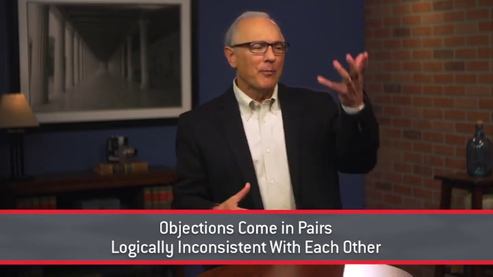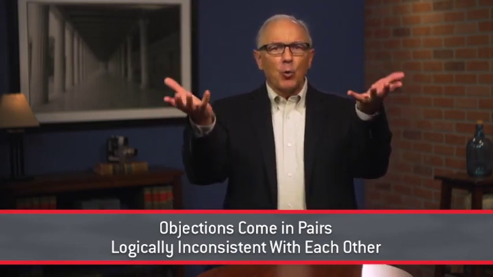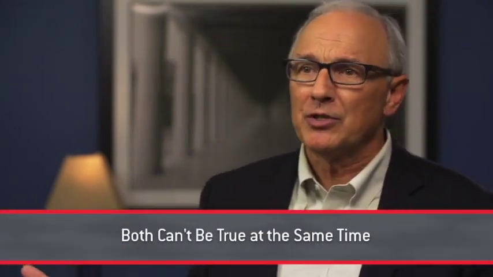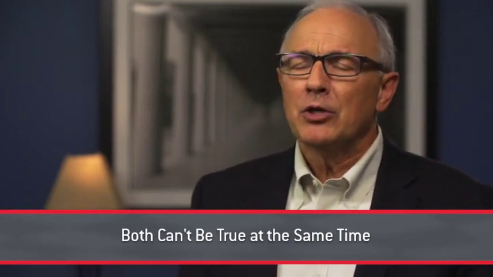If a person utters two objections in your conversation which are inconsistent with each other, then their point of view commits sibling rivalry suicide, okay? Now, it doesn't mean that both objections are false, but it does cut your task in half if you point it out. You can't have it both ways. You can't say this and say that at the same time because they both can't be true at the same time, okay? And so you talk to them.